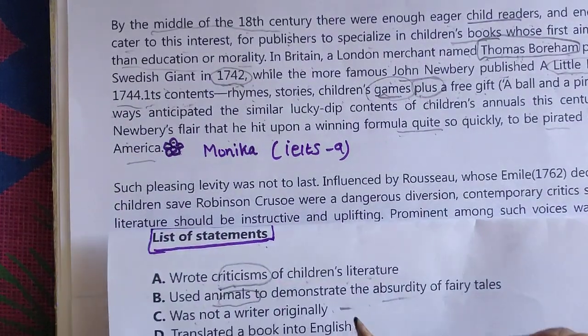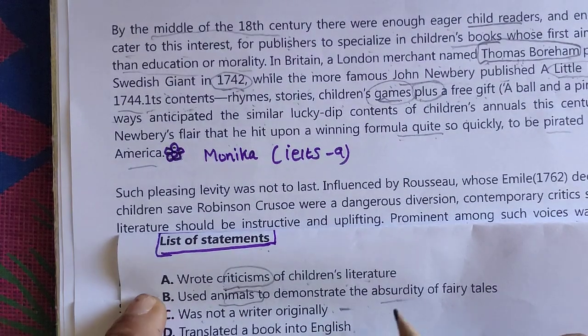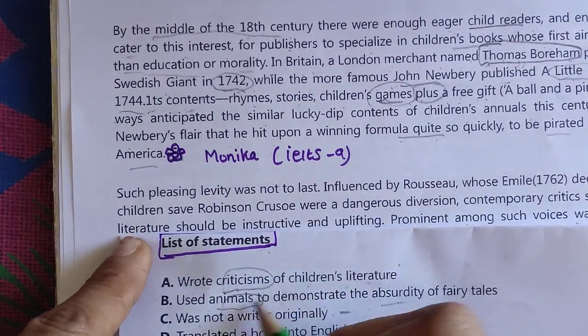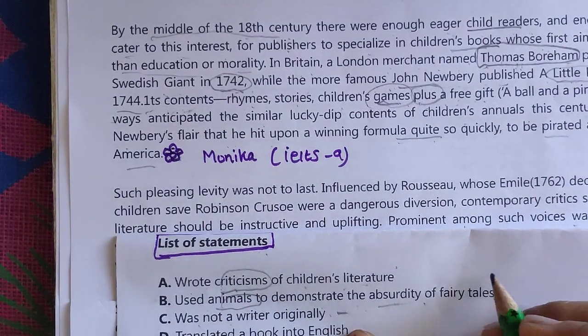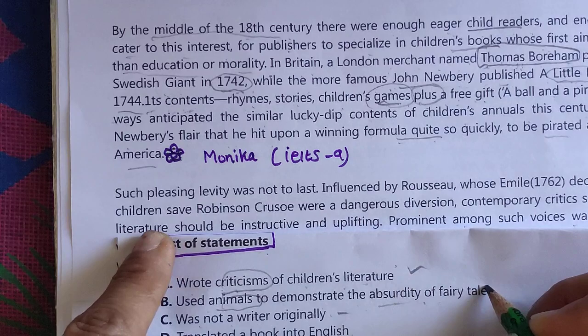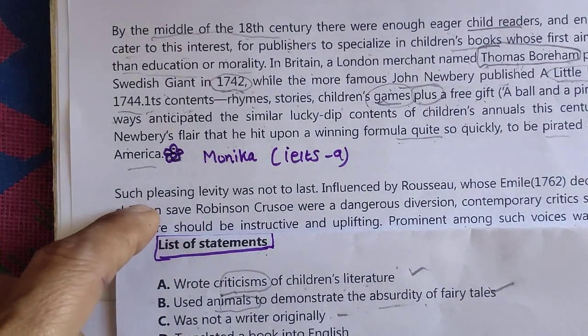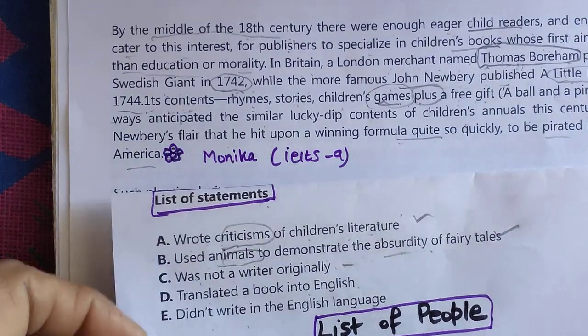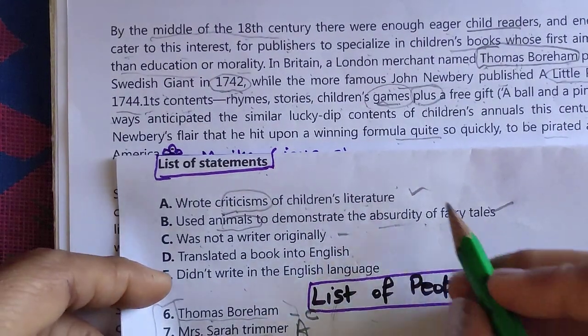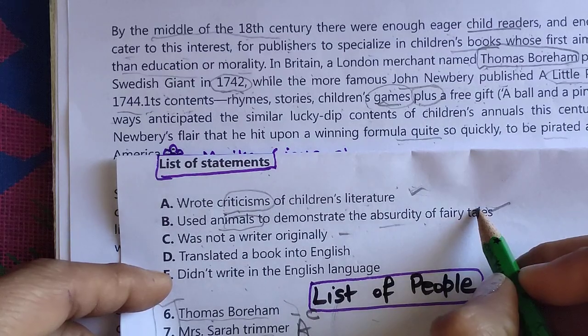If you don't know the answer, I am confused between wrote criticism and used animals to demonstrate the absurdity. Both can come, and you have to select which one should come. Okay, I will use A, and then we will look at the answer, because these two things were there.